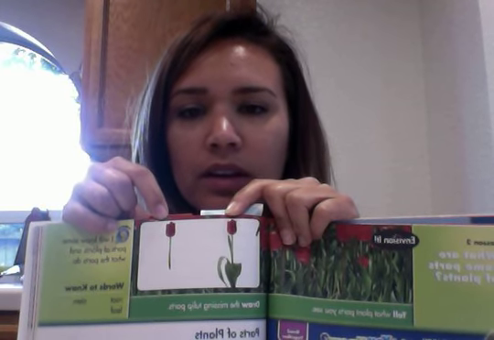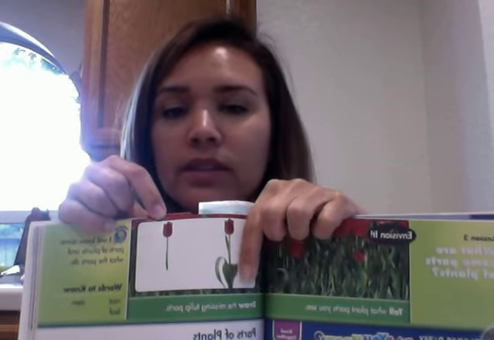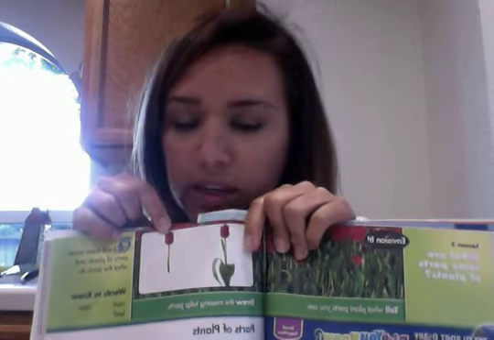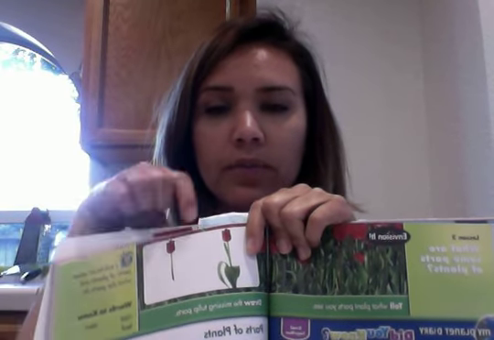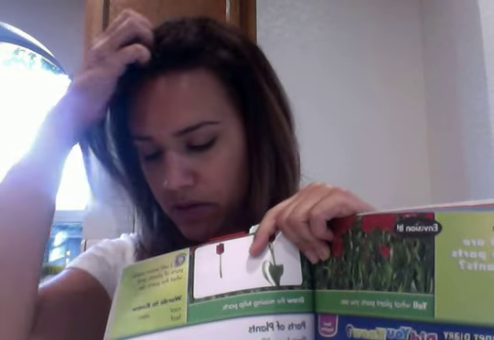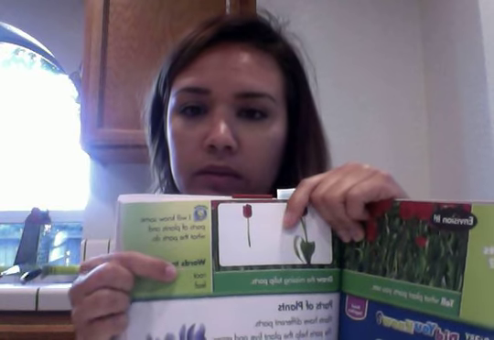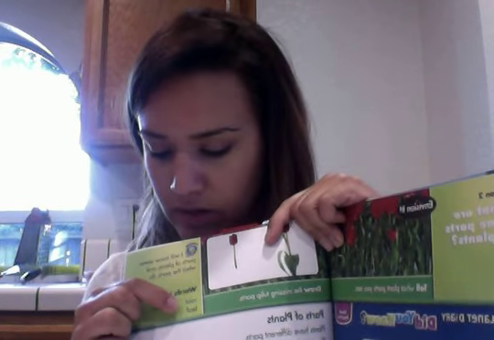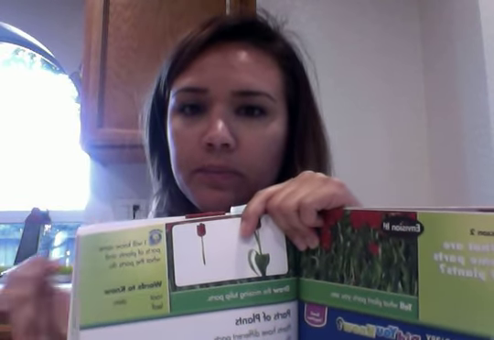So we've got 2 different pictures of a tulip. And what is the difference between the 2 of them? Something is missing on this one, right? Exactly, the leaves. The leaves are missing on this one, so our job is to draw those leaves that are missing from that tulip. And while you guys are drawing that, I'm going to tell you about our words to know. We've got the word root, leaf, and stem.